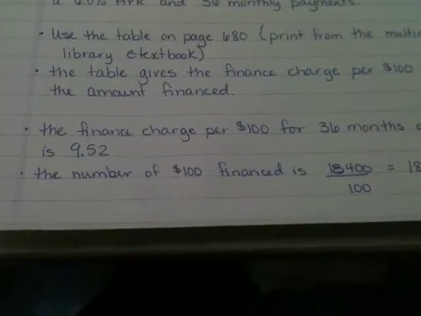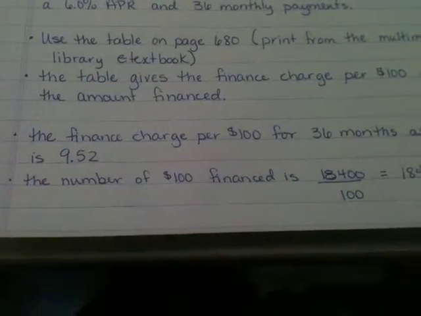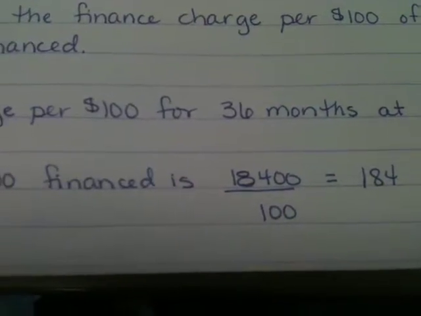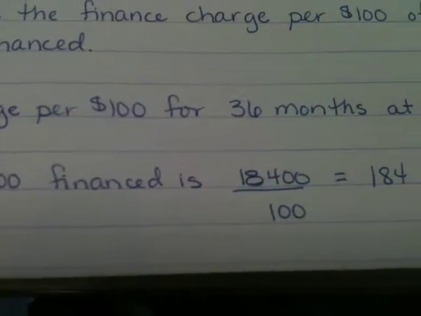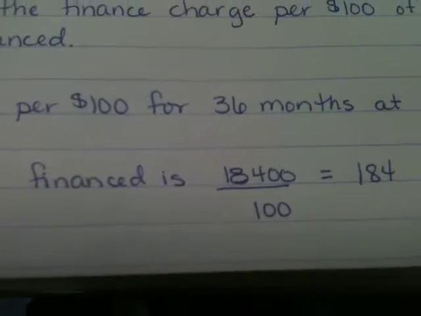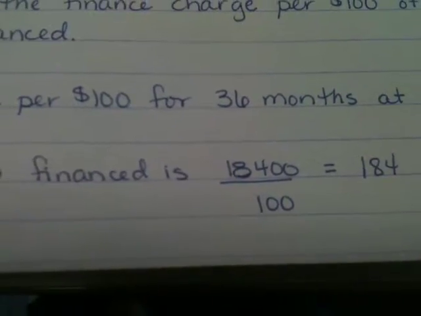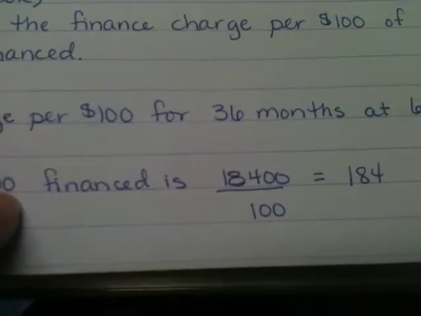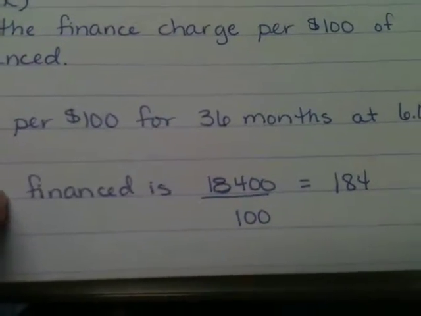So first now we have to determine the number of $100 being financed. That can be calculated by taking the amount borrowed, the $18,400, divide that by 100, and that will tell us that our individual is taking a loan out for 184 hundreds.